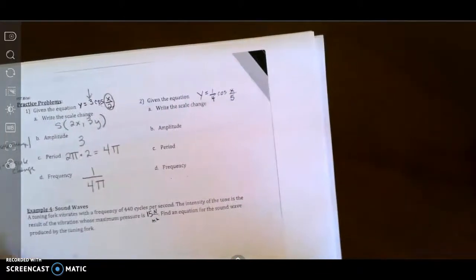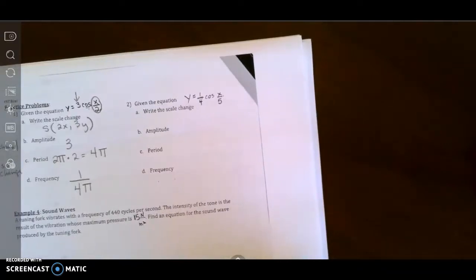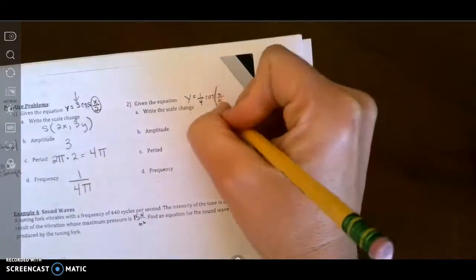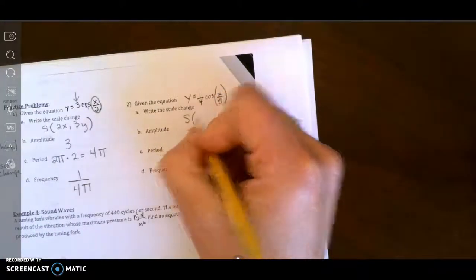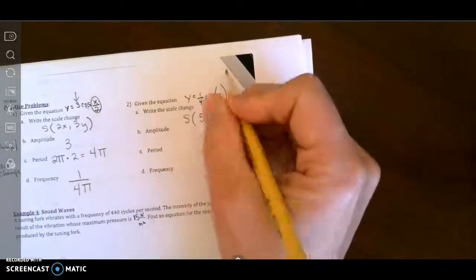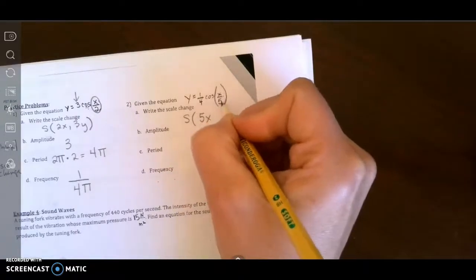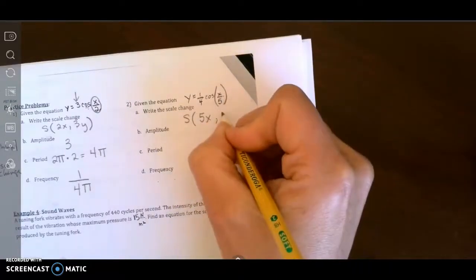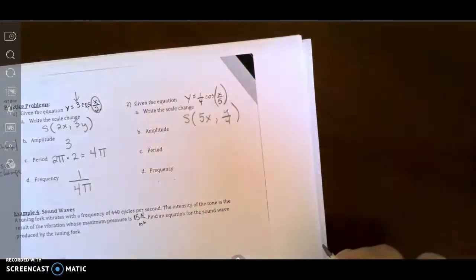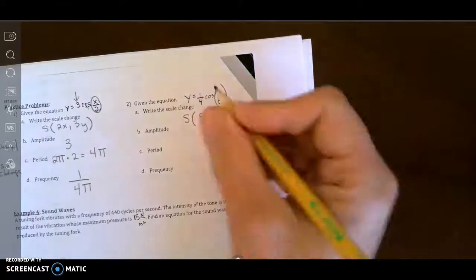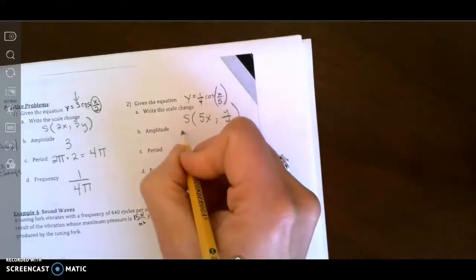All right, number 2. Given the equation y equals 1/4 times the cosine of x divided by 5, write the scale change. 5 times x, because in the equation it says x divided by 5, and 1/4 y, or y divided by 4. So my amplitude is simply going to be 1/4.